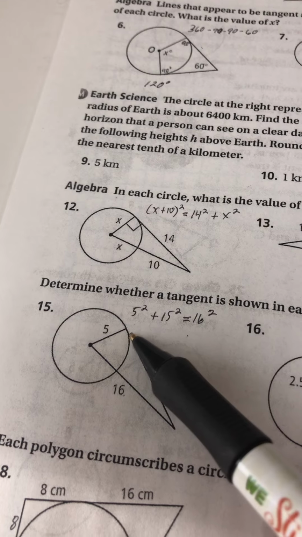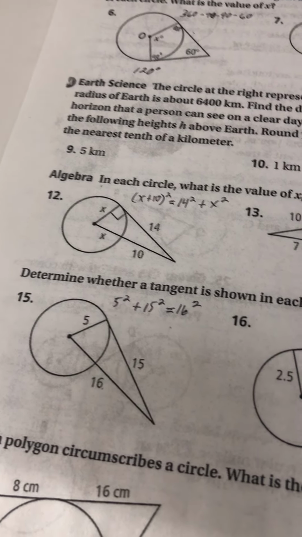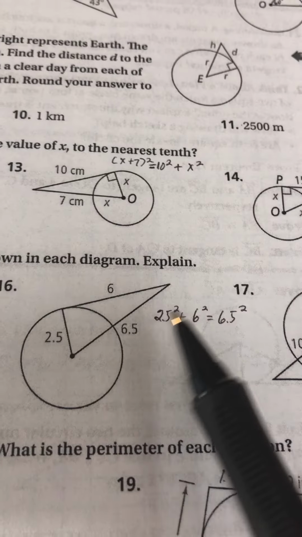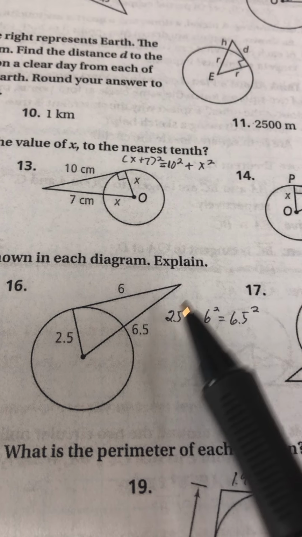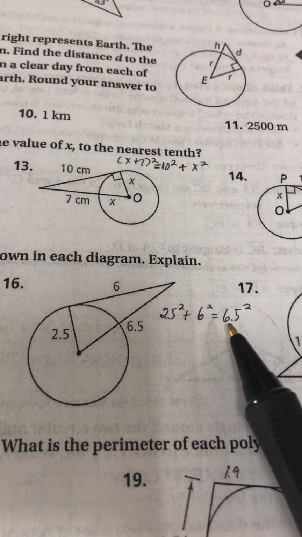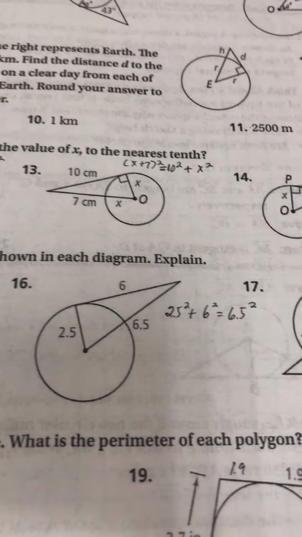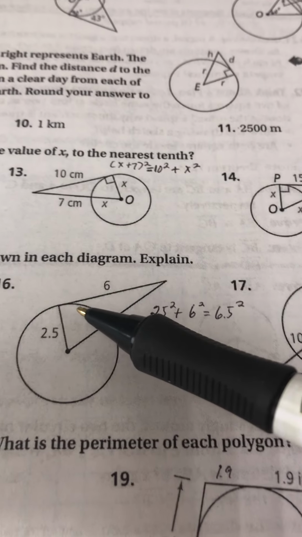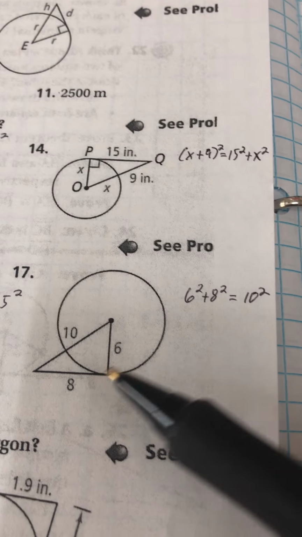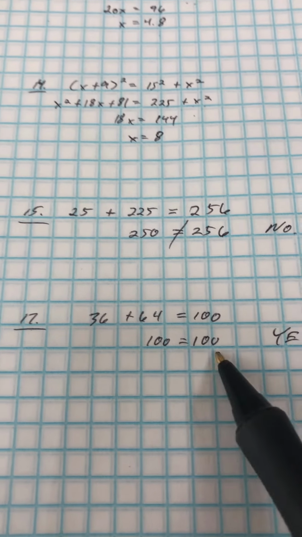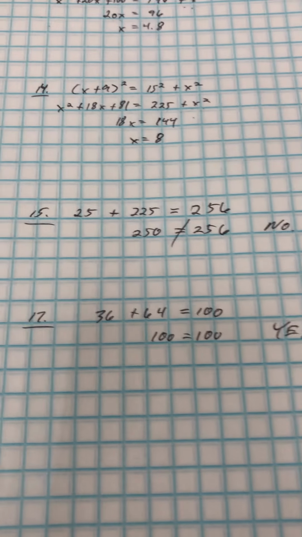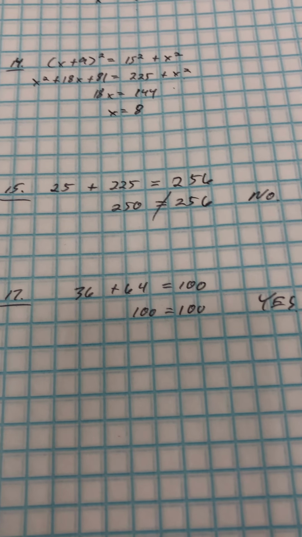It has to be 90 degrees, so in order for this to be 90 degrees, it would have to have equaled. Try number 16, see if 2.5 squared plus 6 squared equals 6.5 squared. If it does, then it is a tangent. That means that this is coming off of this circle at 90 degrees. 17, I have 6 squared plus 8 squared equals 10 squared. And that does equal. That would be 100 equals 100. Yes, it is a tangent.